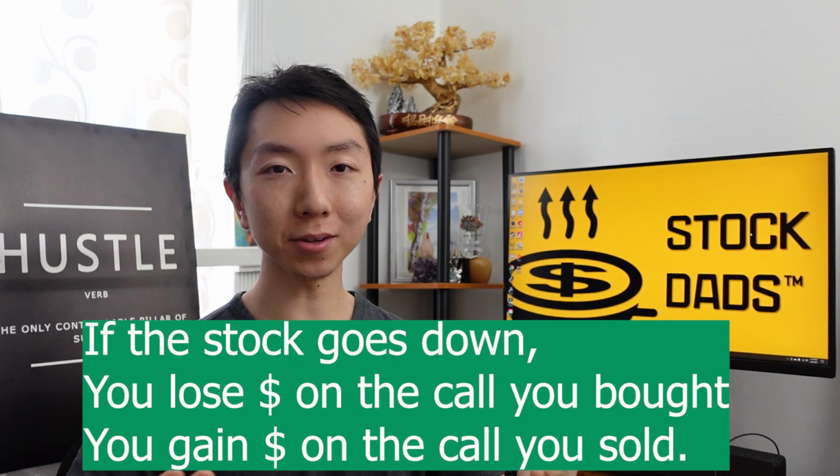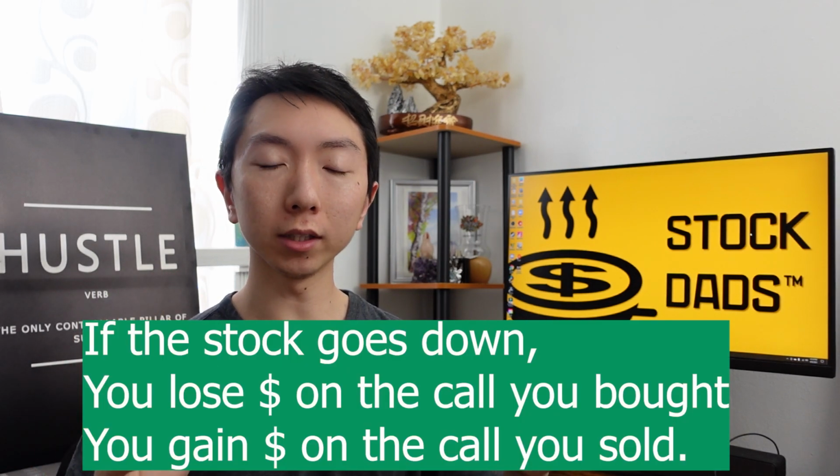If you just buy a single call option and it goes up, then sure, you make a lot of money. But if that call option goes down, then you can lose your entire position. But what happens with a call debit spread is if the stock price goes up, you're still going to make money, but not as much as you would with a single call option. If the stock goes down, this is where the merit of the call debit spread comes in.